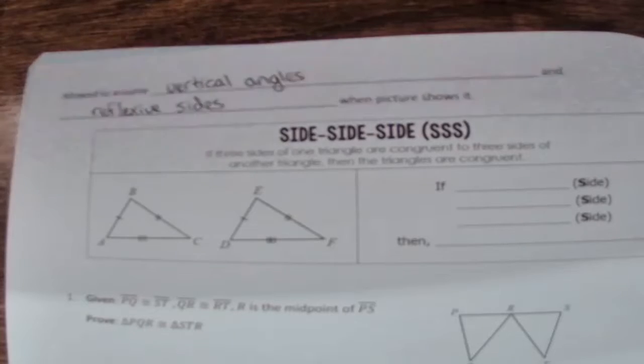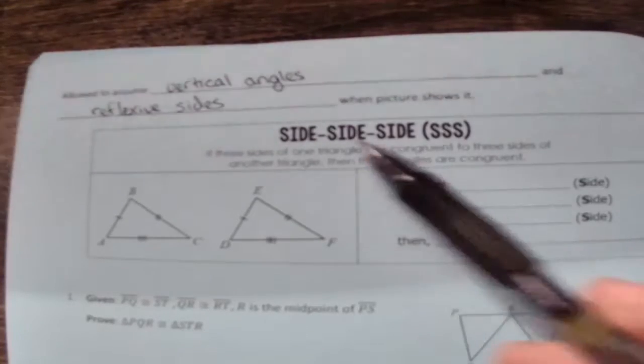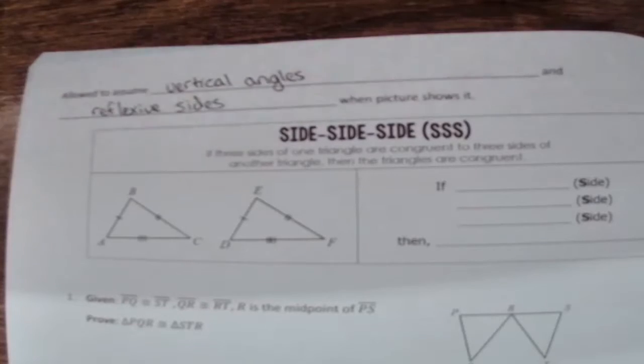Now we look at page 2. Page 2 says, on the very top, you notice I already filled it in, the same thing that was on the page before. Just about all the pages, if not all of them, start off by saying this. So I think it's important. You're allowed to assume vertical angles and reflexive sides when the picture shows it. But what we're going to be putting in here is side, side, side: which sides would go together and why.